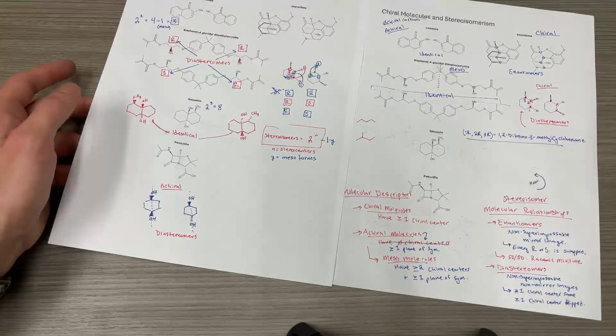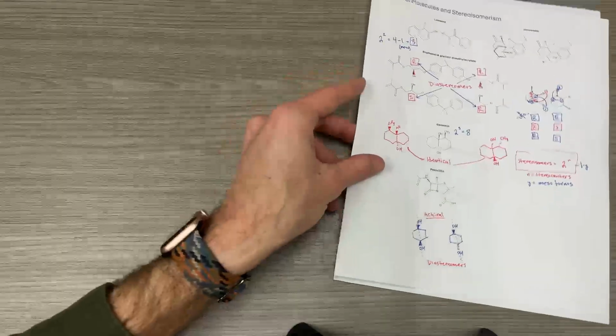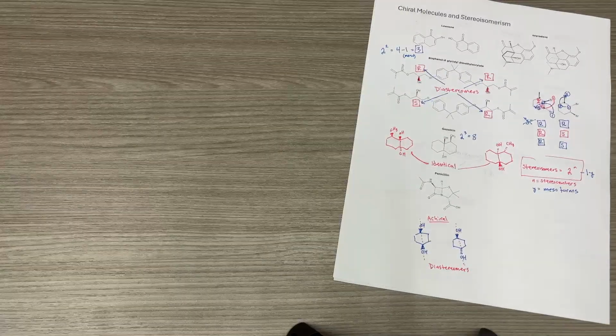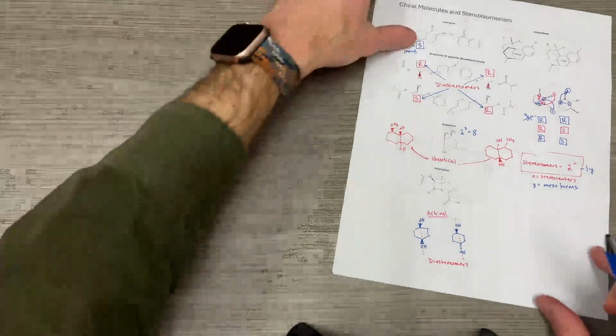So to wrap up everything on this worksheet, can you assign the absolute configurations to the chiral carbons in penicillin? And once you have, can you draw the enantiomer to penicillin?